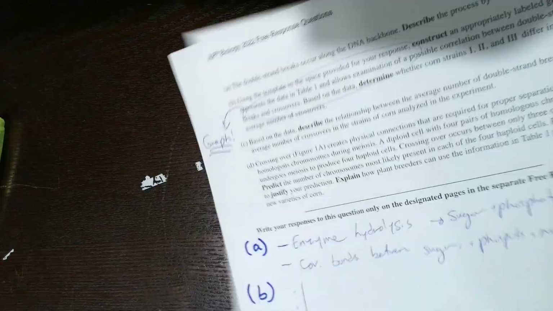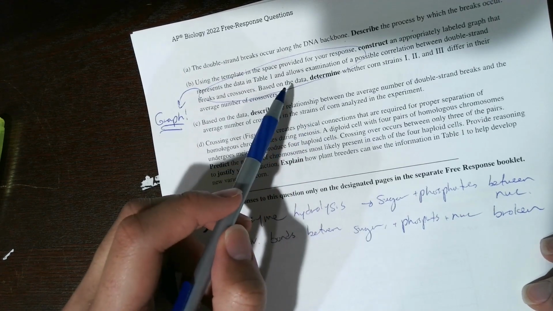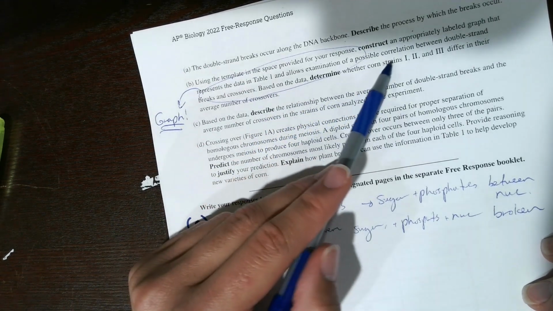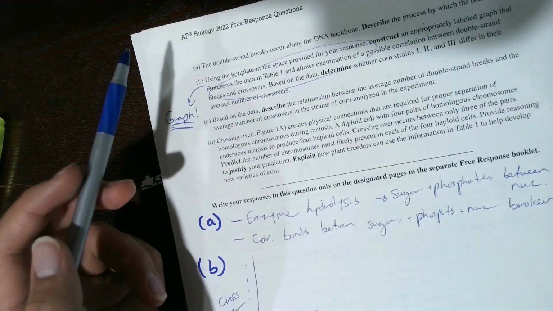And then the second part of the question asked me, based on the data, determine whether corn strands 1, 2, and 3 differ in the average number of crossovers. So we look here, strands 1, 2, and 3.